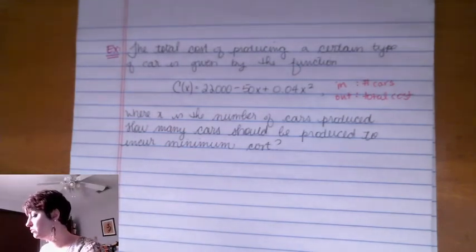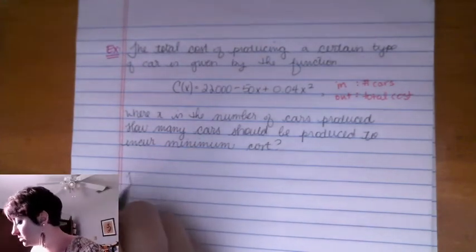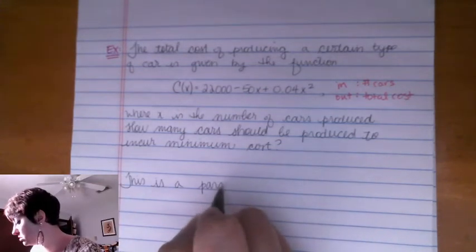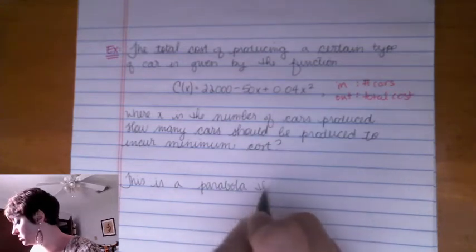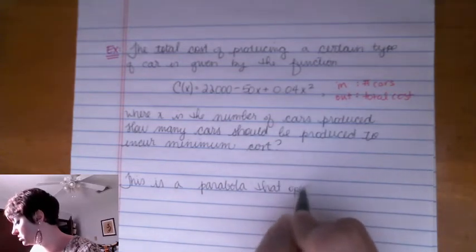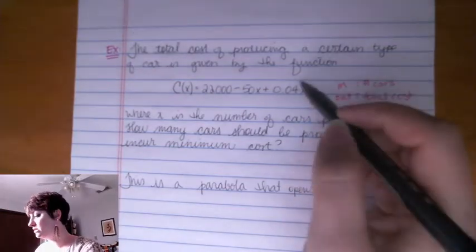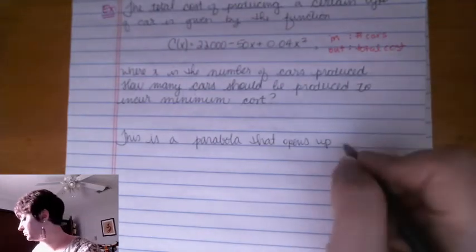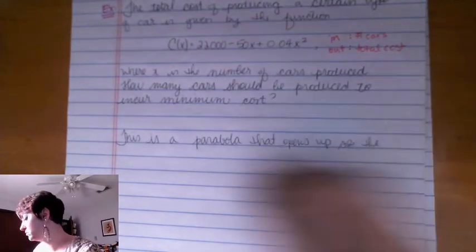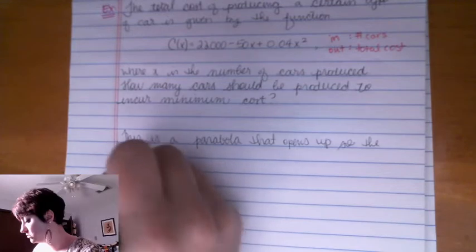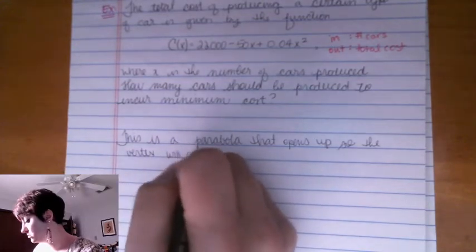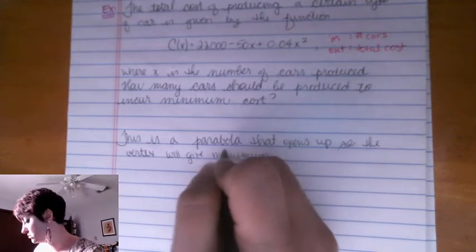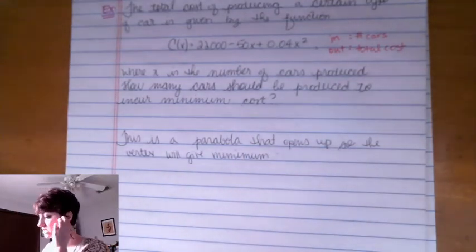All right, so this is a parabola that opens up because it has a positive a value. So the vertex is going to give a minimum.